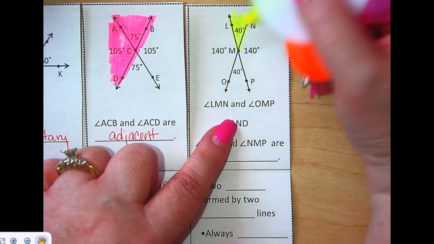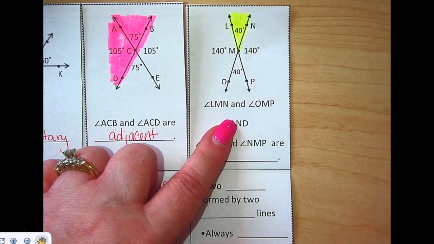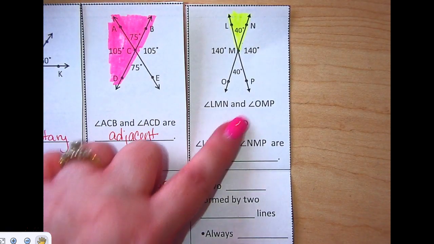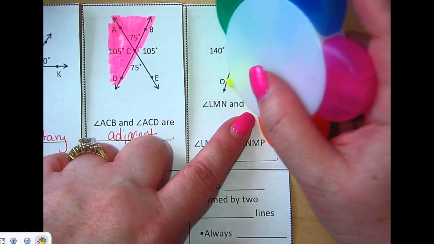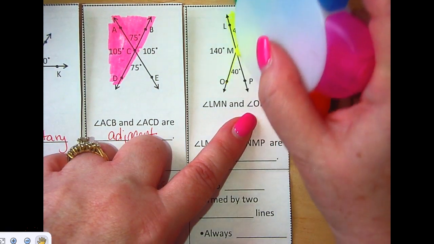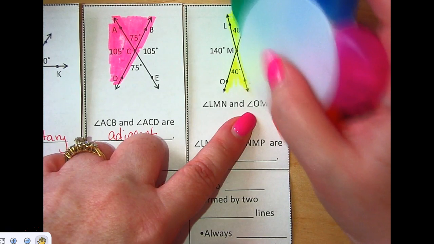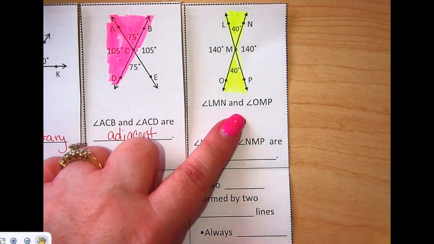We're saying that is vertical with OMP. So put your highlighter at O, go from O to M to P. That means this area right here. These are vertical angles.